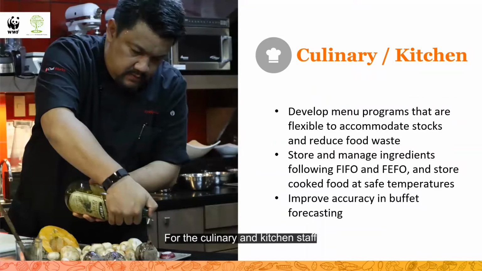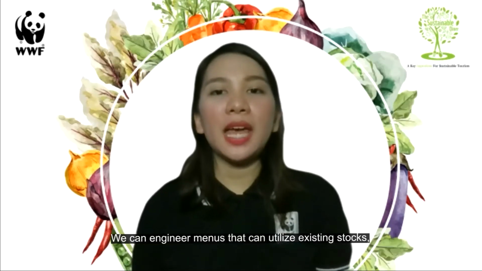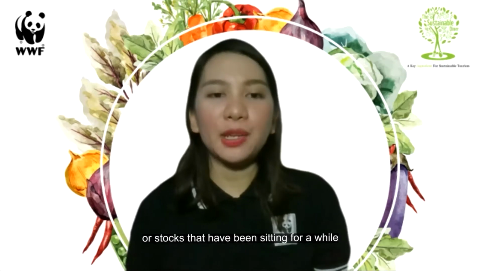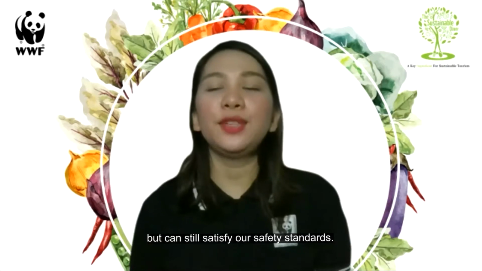For the culinary and kitchen staff, you can develop a reduced food waste menu or a menu program that can accommodate stocks and reduce food waste. So, pwede natin i-engineer yung menu natin para ma-utilize yung mga stocks na meron pa tayo or malapit nang masira pero pasok pa yung quality sa ating safety standards.